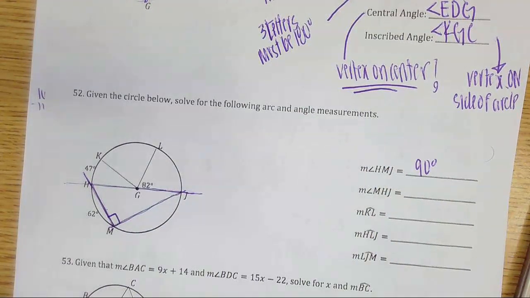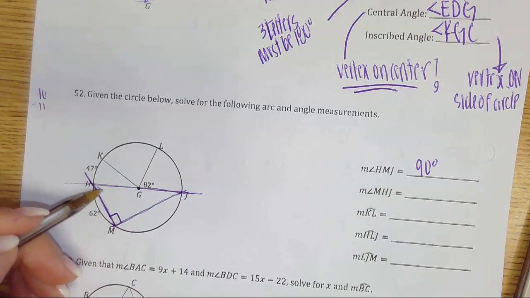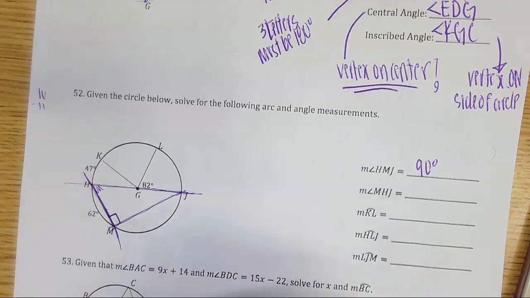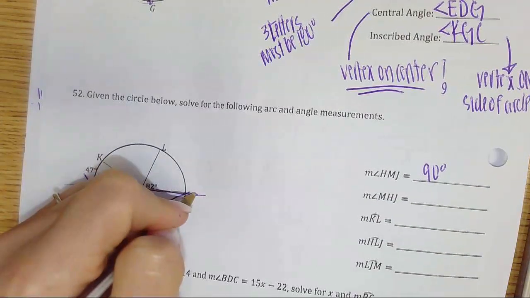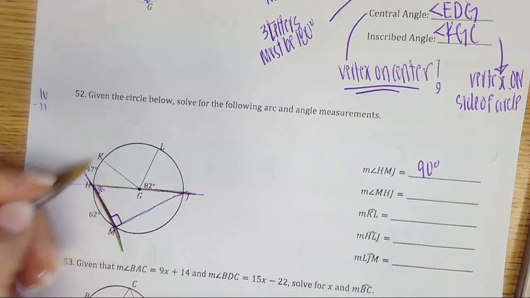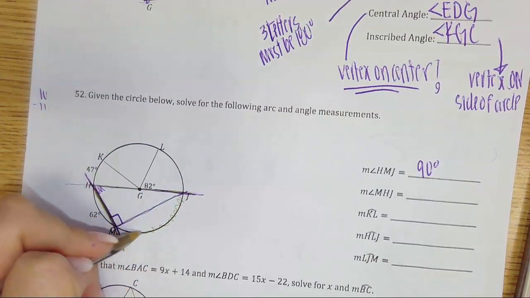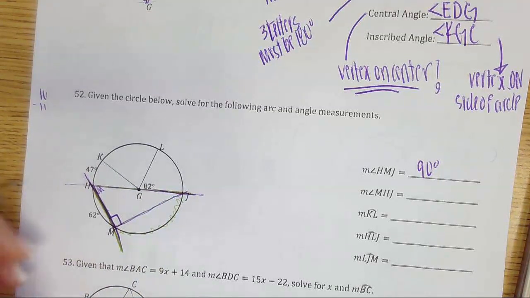Next up is angle from M to H to J. So this angle now, I'll use a greenish color here, right here. Okay, well we know that this is the diameter, it cuts it in half. So I want to figure out what this arc is because this inscribed angle is going to be half as much.